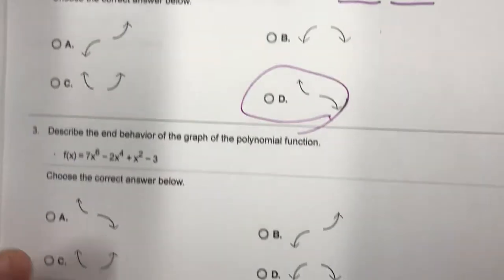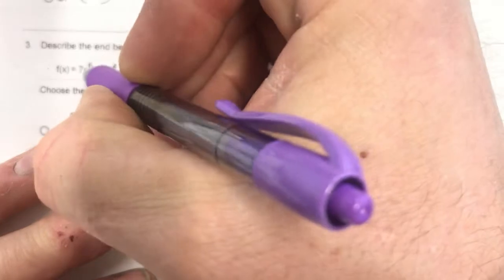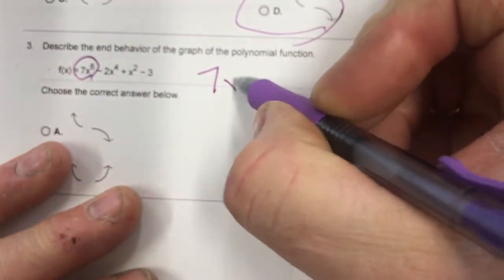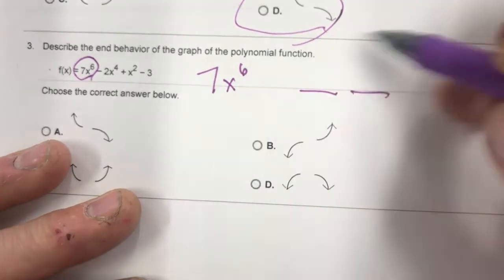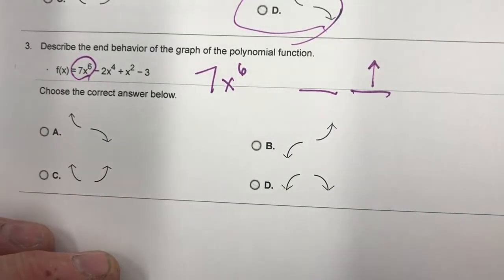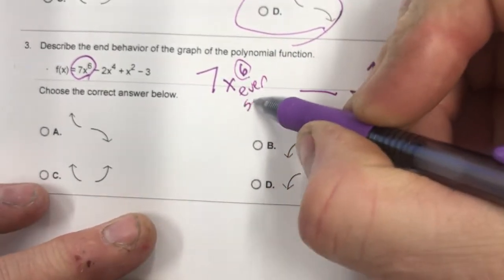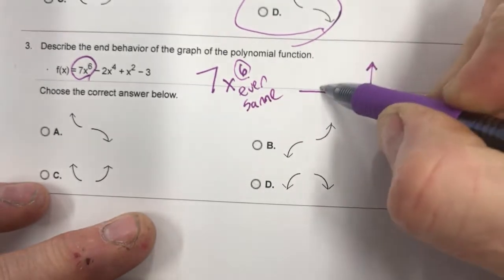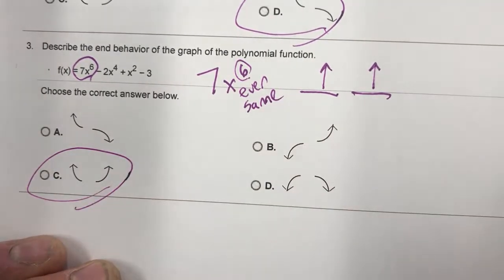What about 3? Determine this one. Well, my lead term is 7x to the 6th power. It's positive, so the right side goes up. Automatic. The right side is up because it's positive. See my power? It's even, which means they do the same. So this one's up too. So we're looking at C right here. That's my answer.